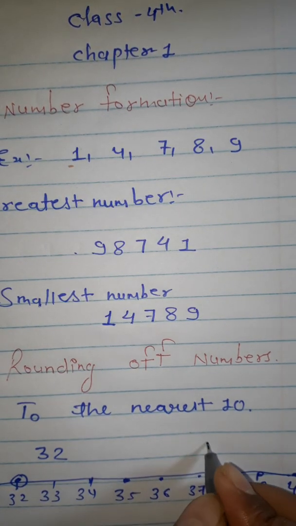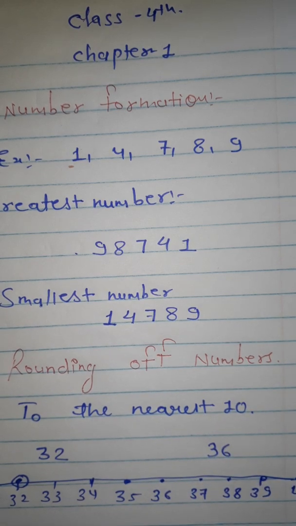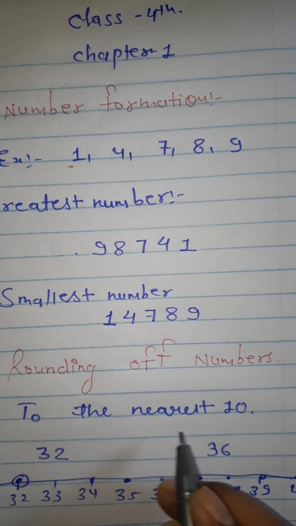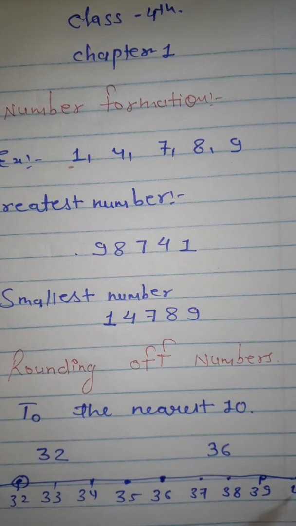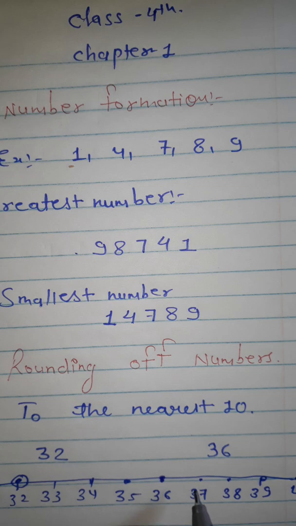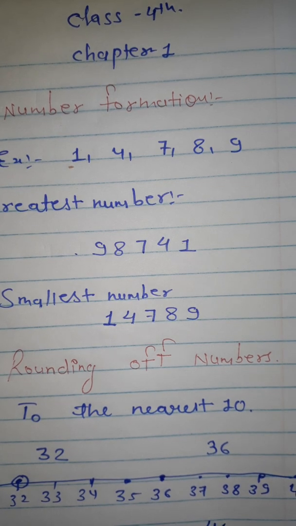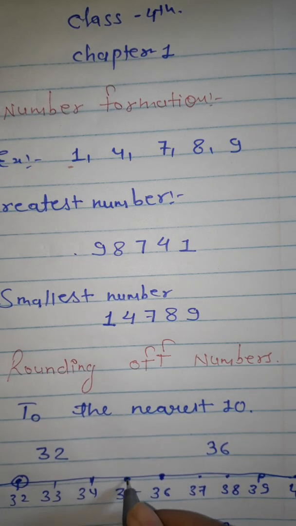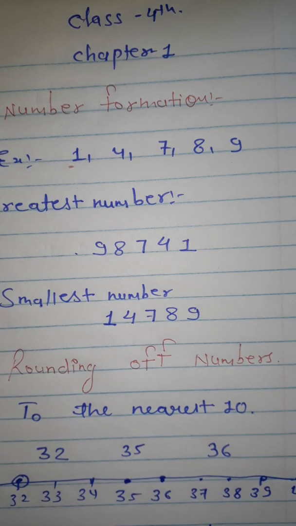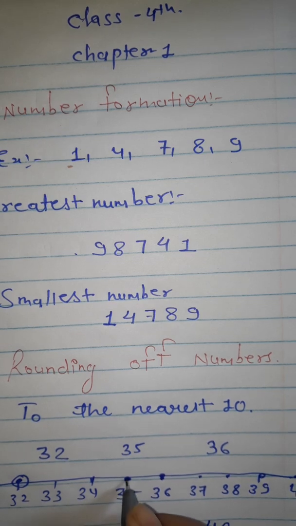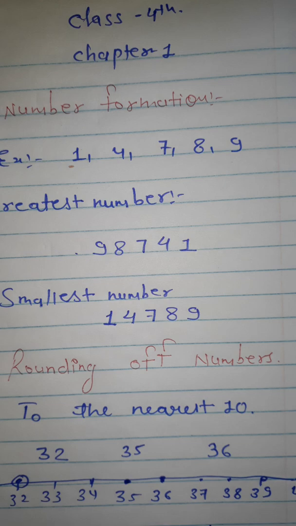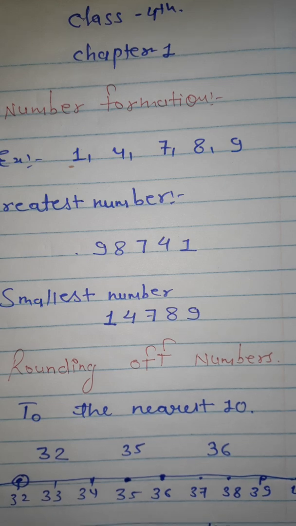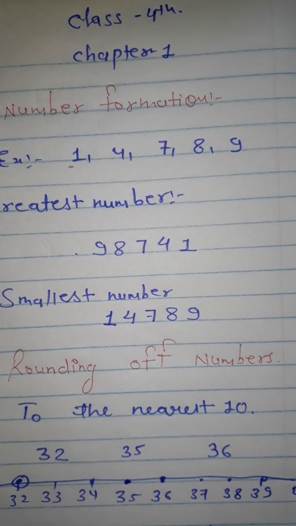Suppose we have the second number 36, and we have to round off 36 to its nearest 10. We can see that 36 is near to 40. So 36 is rounded up to 40. Now what about this number? Suppose we have to round off 35 to its nearest 10. Whenever we are given a middle number, we always round it off to 40. So 35 is rounded off to 40. Clear?